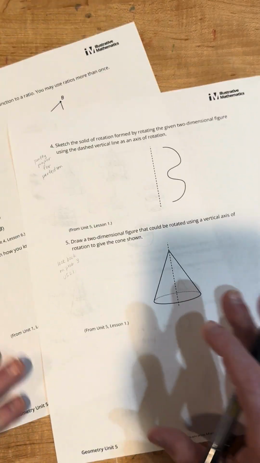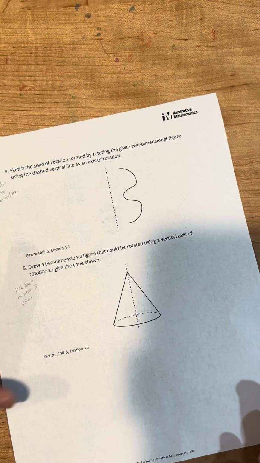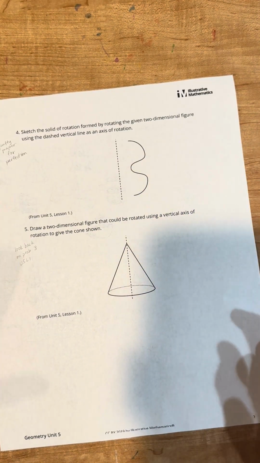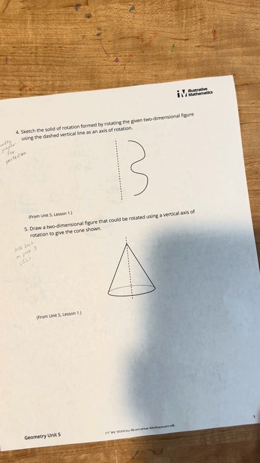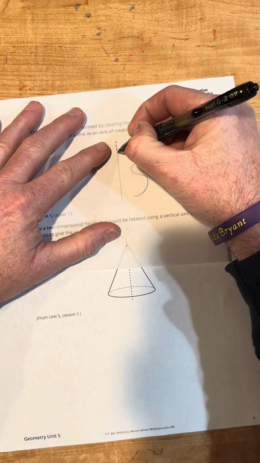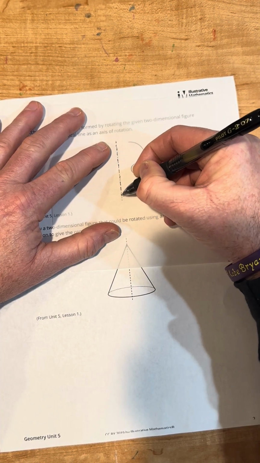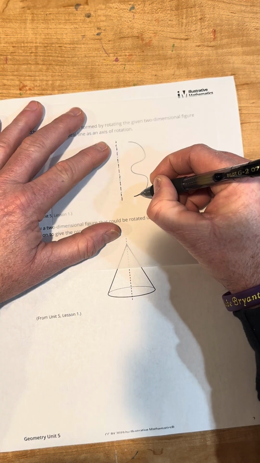Number 4, sketch the solid of rotation formed by rotating the given 2-dimensional figure using the dashed vertical line as an axis of rotation. So what you want to do on this is just trace this line real quick. And then also trace this.